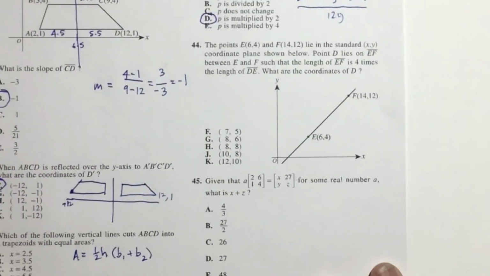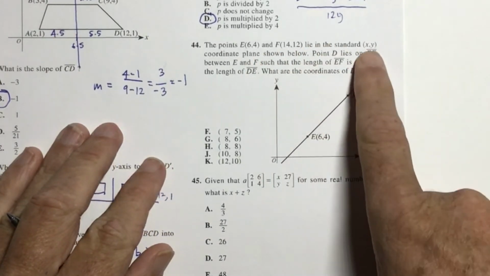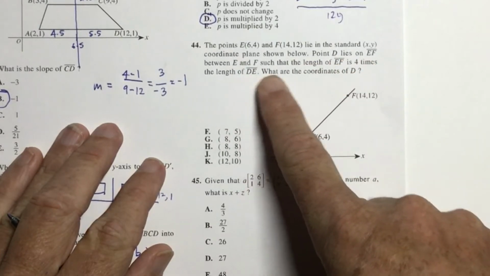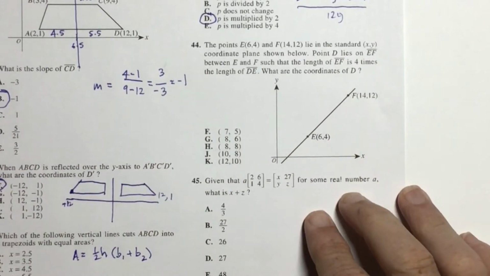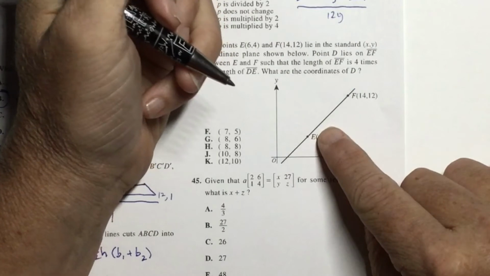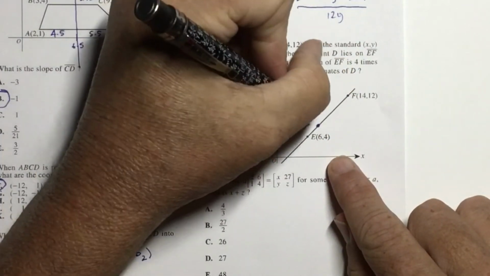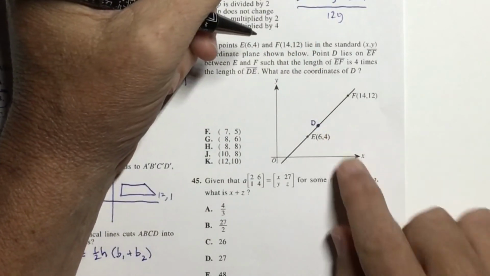All right. The points E and F lie in the standard xy coordinate plane shown below. Point D lies on EF between E and F such that the length EF is 4 times the length of DE. What are the coordinates of D? Okay, so point D lies here, and the distance from E to D is 1/4 of the total distance. So I'm going to put that about right there. There's my D right there. So what are the coordinates of D?